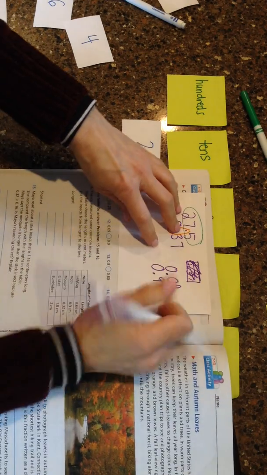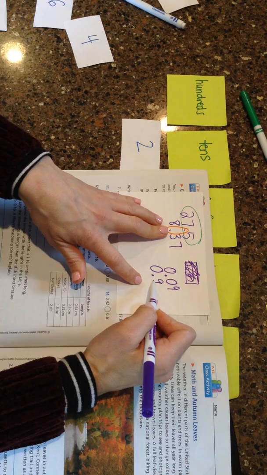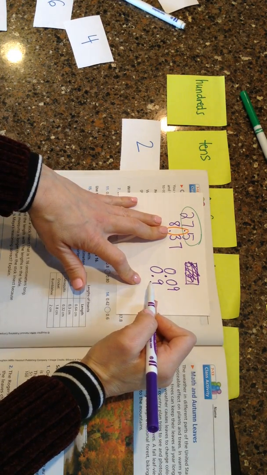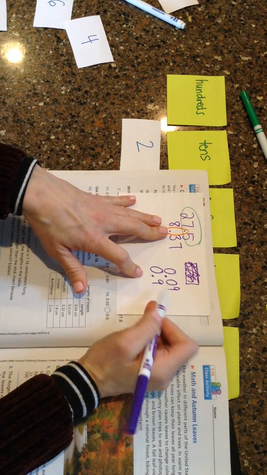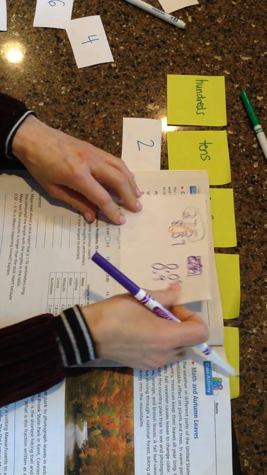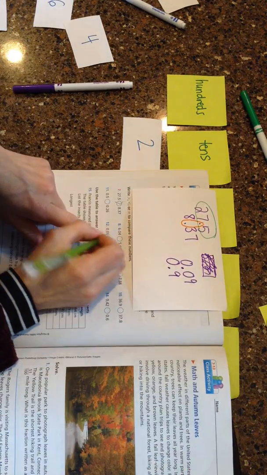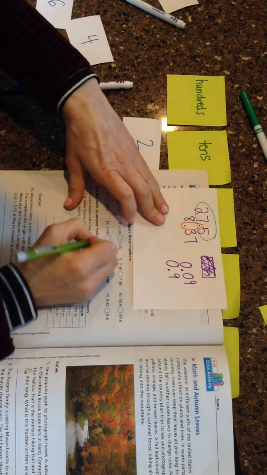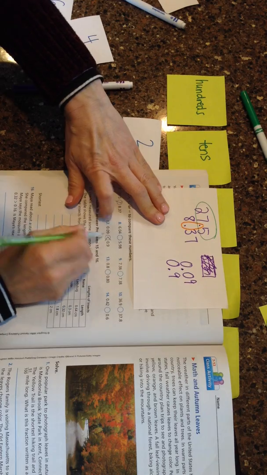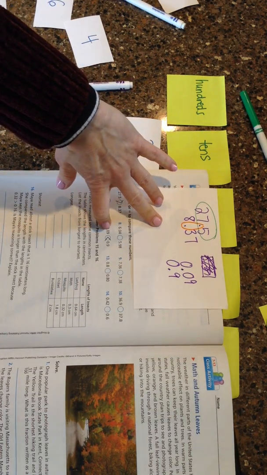So I lined up my decimals here, right? In this case, I see my 9/10 has more value because it's tenths than 9 hundredths, which has less value. So in number 12, we have that 9/10 is greater, so we're going to say 9 hundredths is less than 9/10.